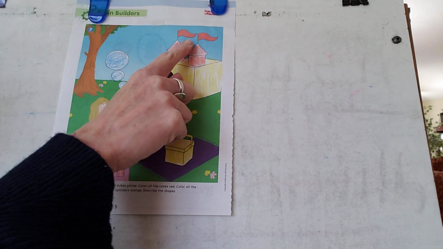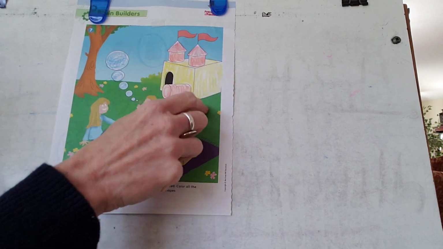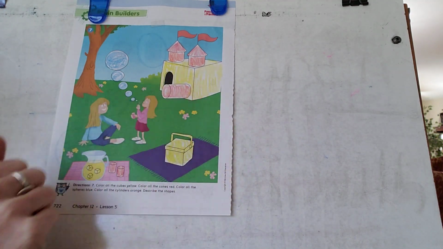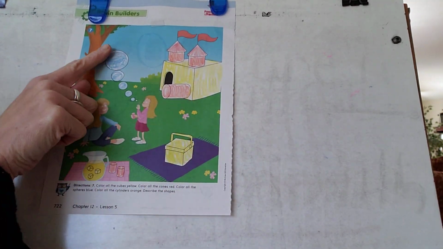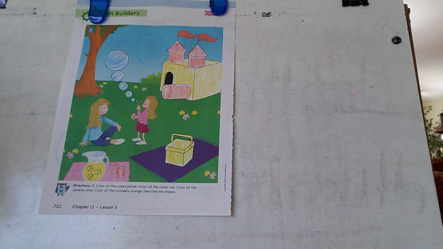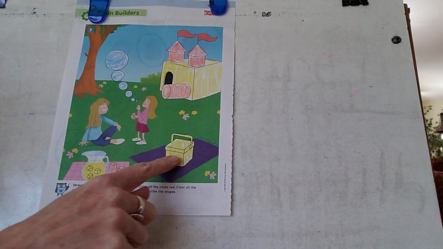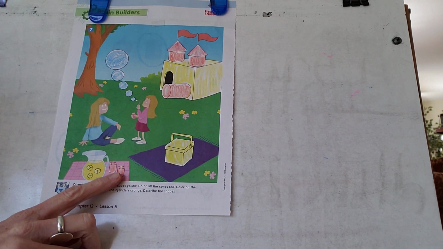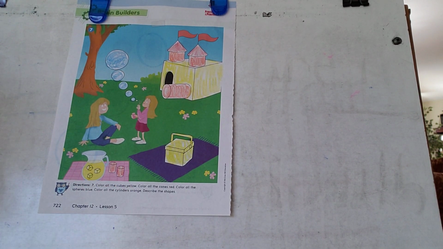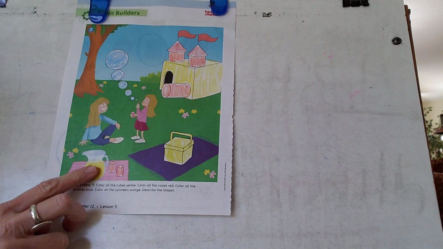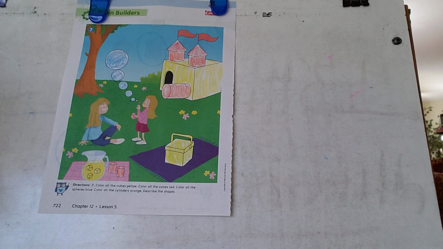I had 2 cones up here. I had those 3 cylinders. I had a big cube there, all to make the castle. She's blowing bubbles, which are my spheres, which were blue. My cooler was a cube, so I made it yellow. My cups were cylinders, so I colored them orange. Very good. And don't forget the ice cubes. They are cubes.